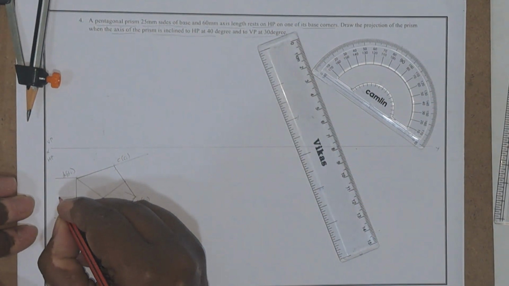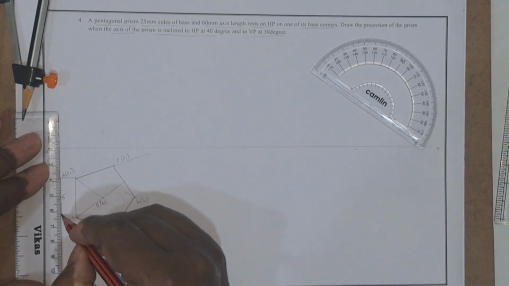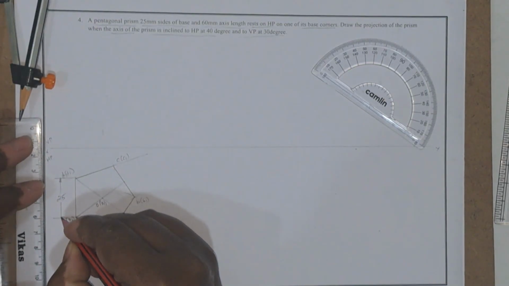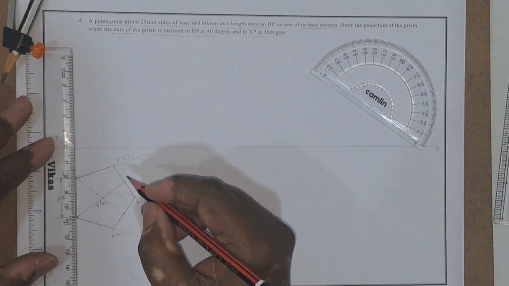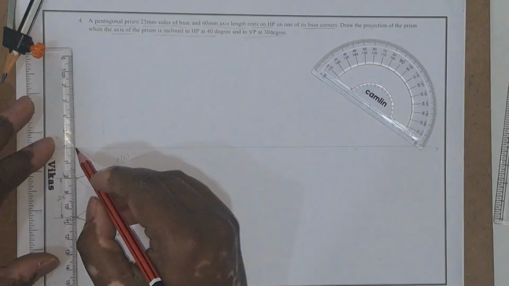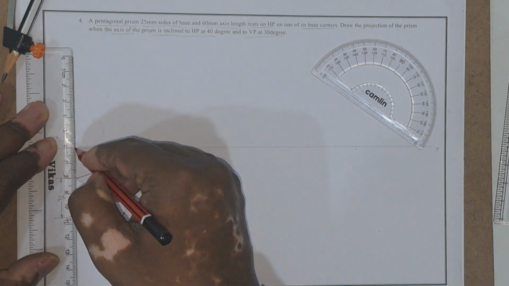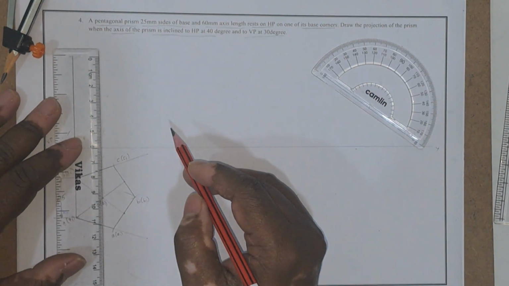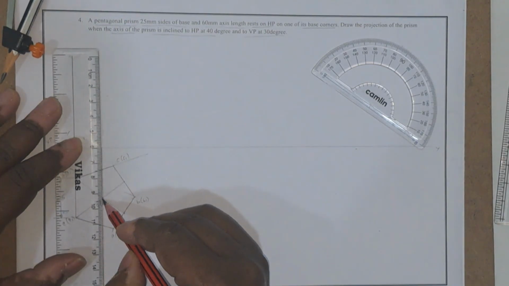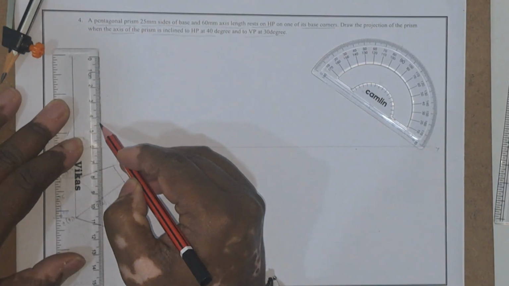It is 25 mm. Let us draw the projection line. Since it is 60 mm, from here I have the axis line.